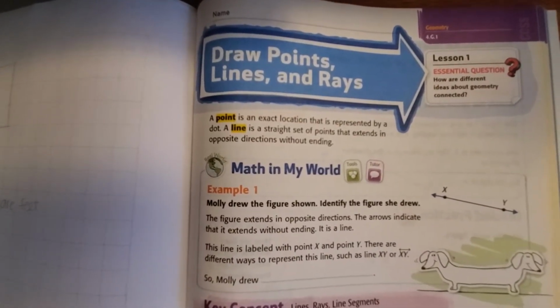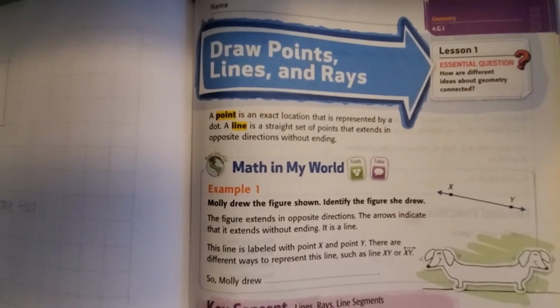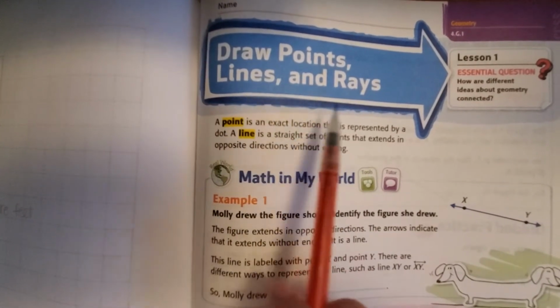Hello class, so we are looking at chapter 14 lesson 1 today. Chapter 14 is on geometry. So today we're looking at how to draw points, lines, and rays.